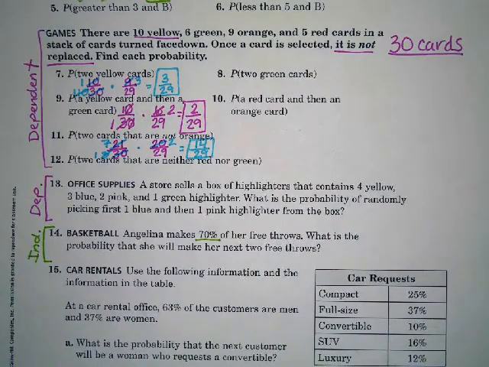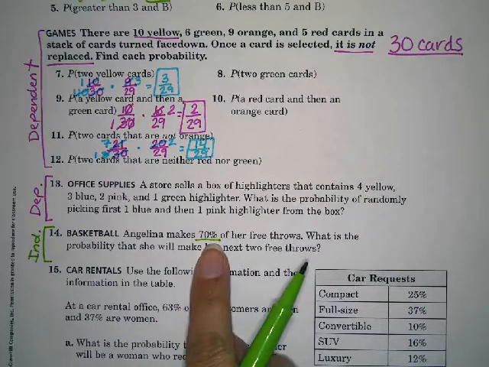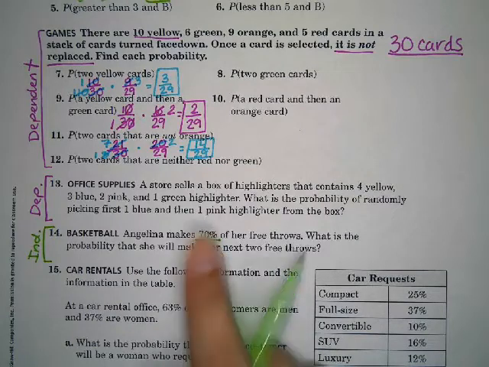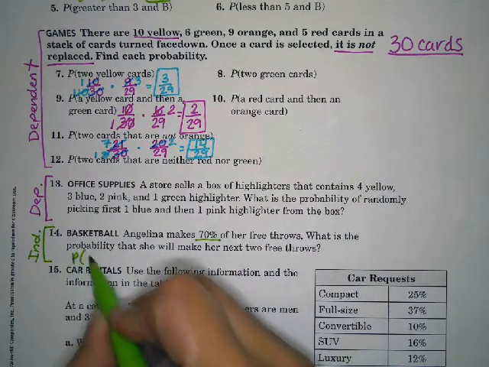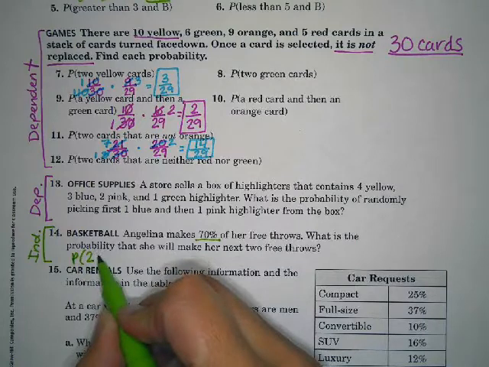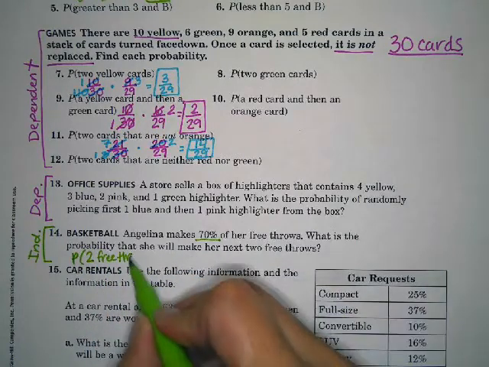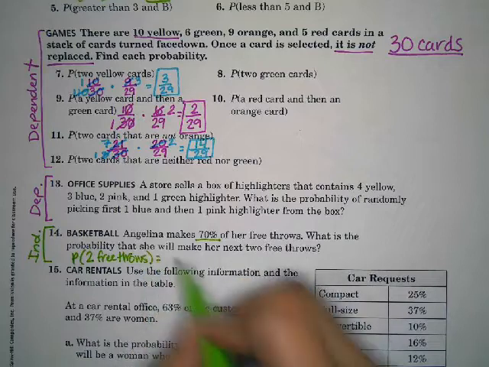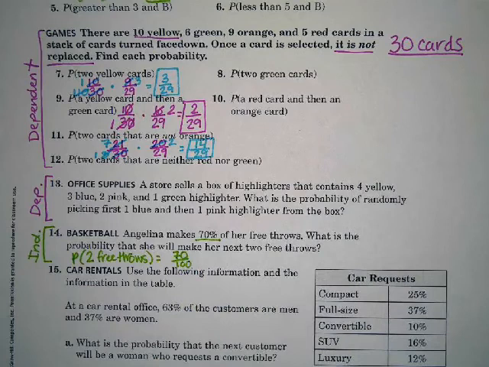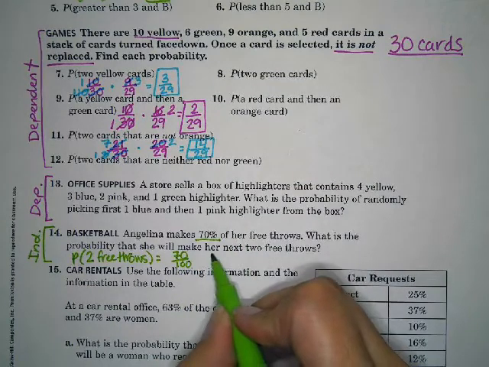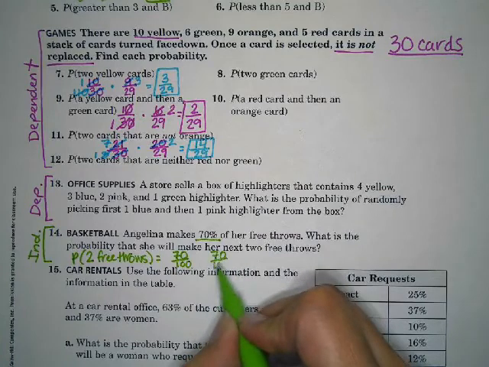So we're not going to have to change our bottom part of our fraction when we write this. So if she makes 70% of her free throws, the probability that she makes 2 free throws is going to be 70 out of 100 and 70 out of 100 for the second one.